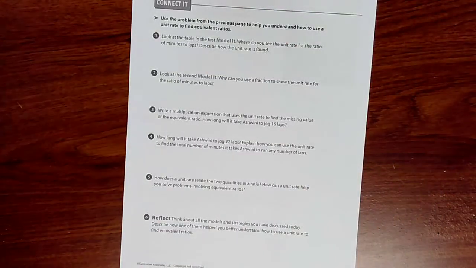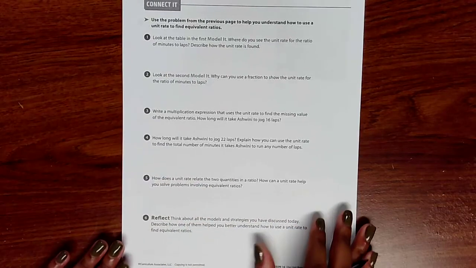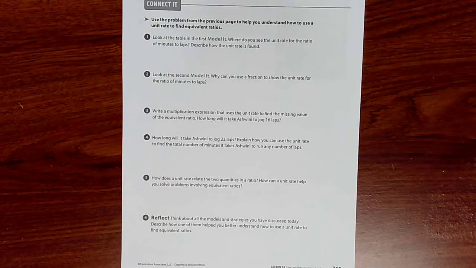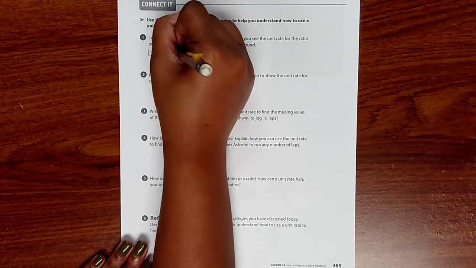Okay, so going along to page 365, number 1, it says, look at the table in the first modeling. Where do you see the unit rate for the ratio of minutes to laps? Describe how the unit rate is found. So again, when you go back and turn your page to 364, that first modeling, the unit rate would be 1 to 2.5. So your unit rate, and again, you should be doing this in pencil.